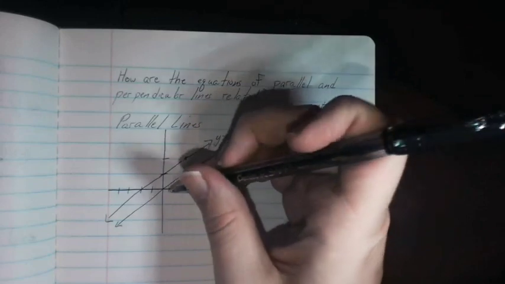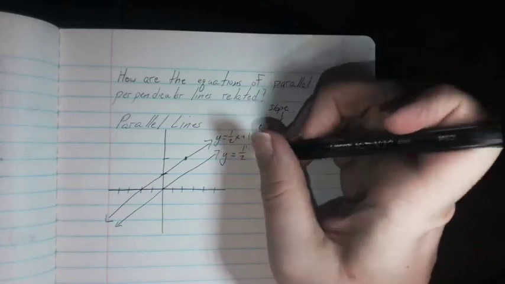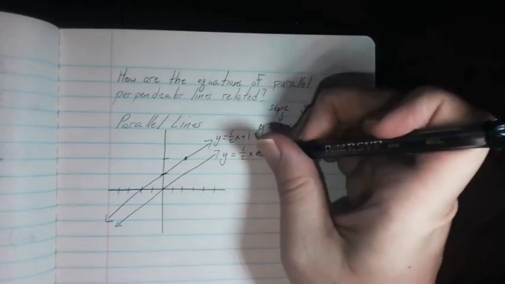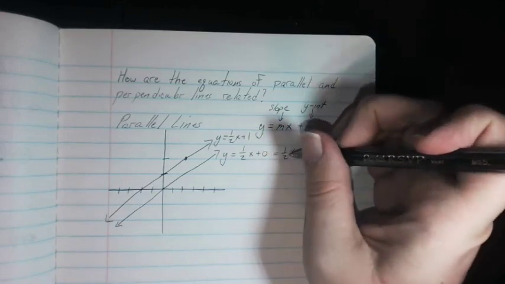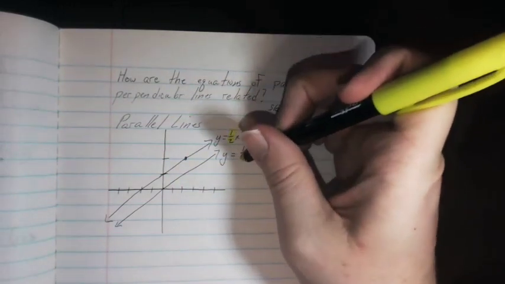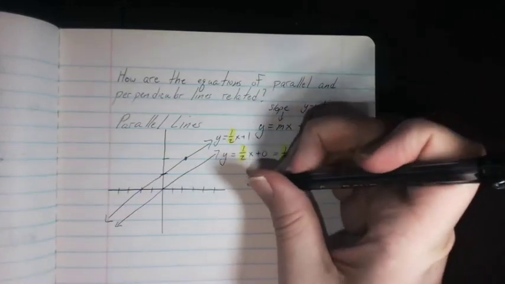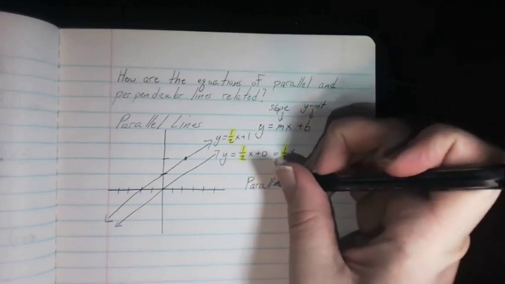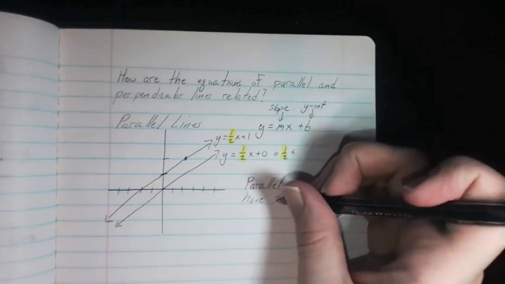Now this one, let's see what it has. It also goes up 1 and over 2. So it also has the slope of 1/2, plus, and its y-intercept here is 0. You can add plus 0, or you can just say it's equal to 1/2 x. Now, the thing that's always going to be true about parallel lines is their slope will be the same every single time. So this would be an important thing to write in. Parallel lines have the same slope.